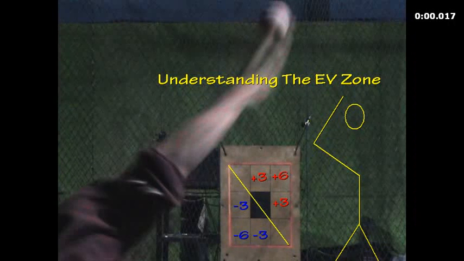Today we're going to talk about understanding the EV zone. To start with, we're going to describe some things, and this is going to be a little more audio than it is actual video. But let's take a look at the yellow diagonal that separates the strike zone.